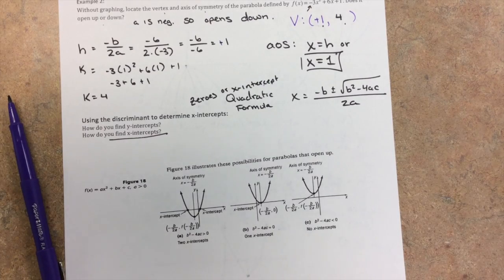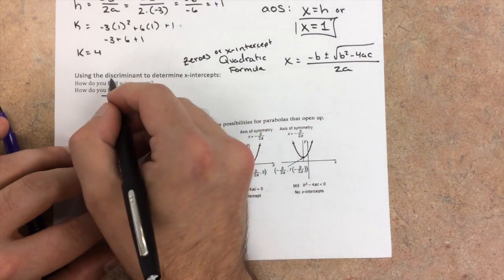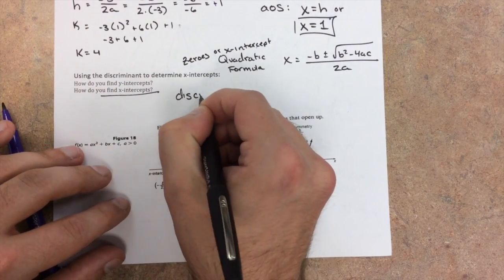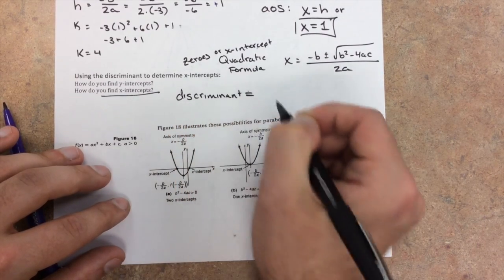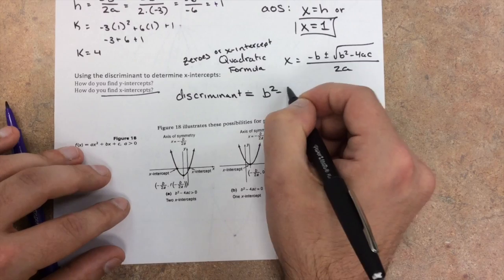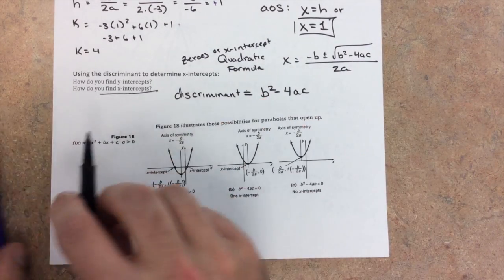Now, this is a cool trick to have in the back of your head. The discriminant, this word right here, discriminant, that is our b squared minus 4ac. That's the stuff underneath the square root sign.